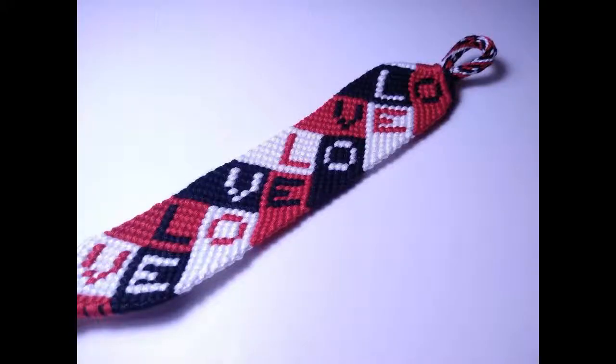Okay, so this bracelet, the love one, I saw somebody had it on Instagram, and what I suspect they had done was they had found maybe part of the pattern online or something. I'm not sure what their story was, but it basically started at the top of the bracelet with the VE, and it drove me crazy.